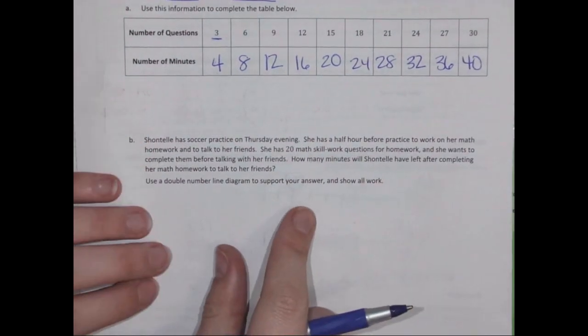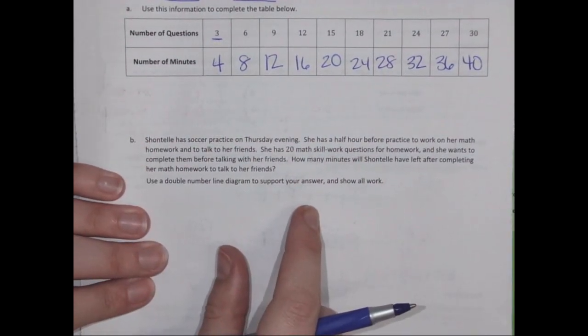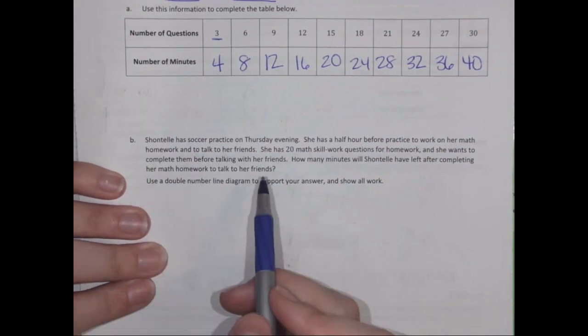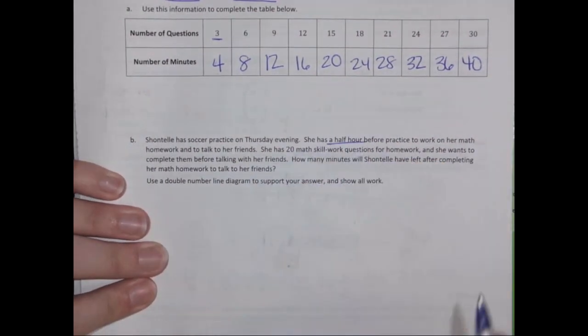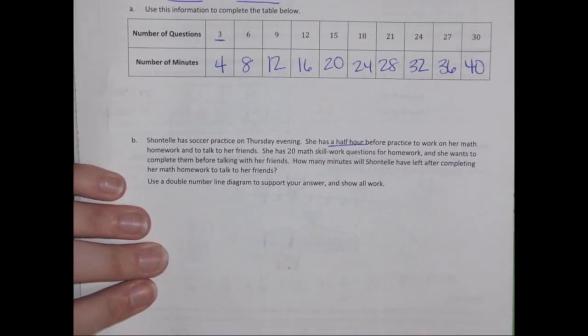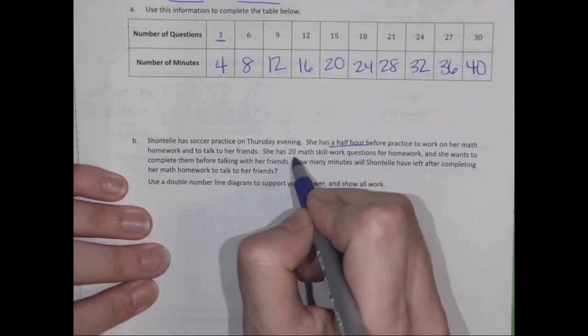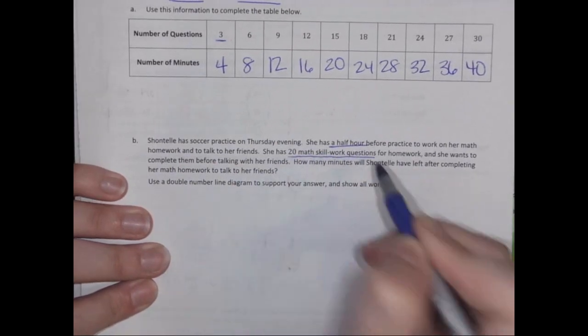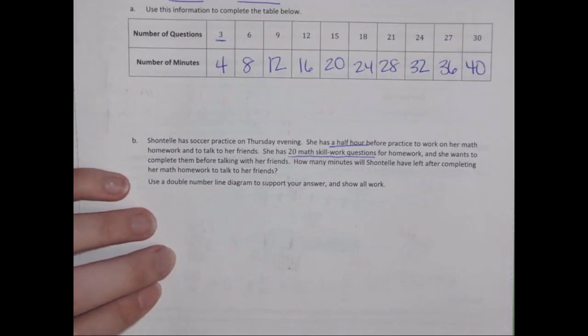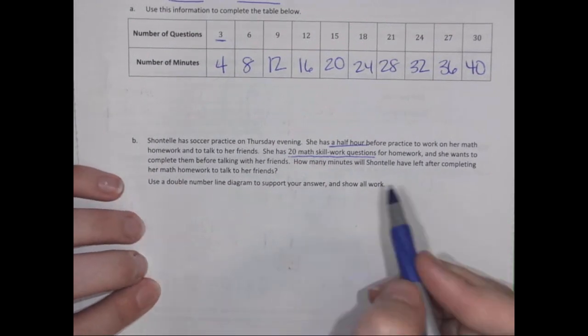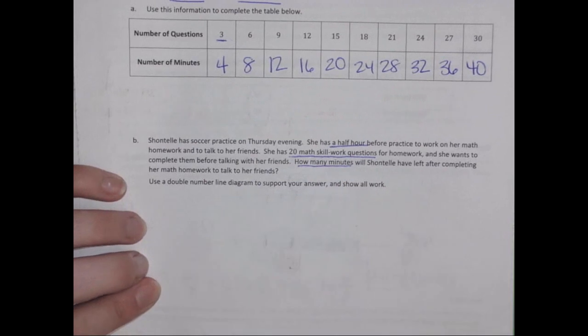Okay, let's read B together, and then I'm going to let you work on it with your partner. Chantel has soccer practice on Thursday evening. She has a half hour before practice to work on her math homework and talk to her friends. She has 20 math skill work questions for homework, and she wants to complete them before talking with her friends. How many minutes will Chantel have left after completing her math homework?